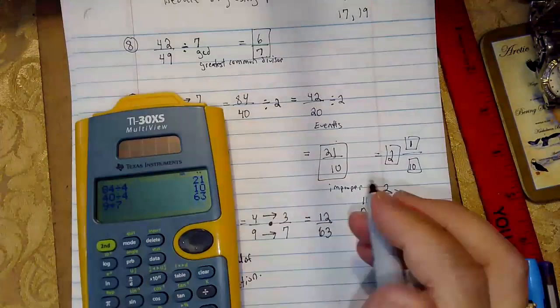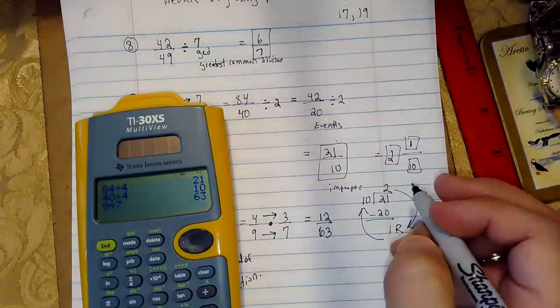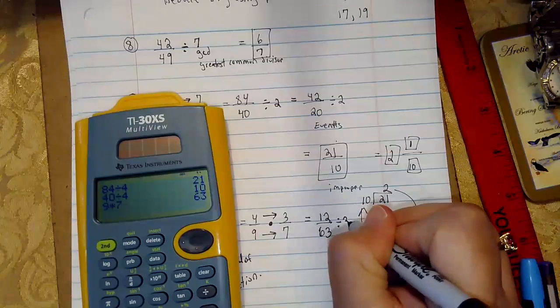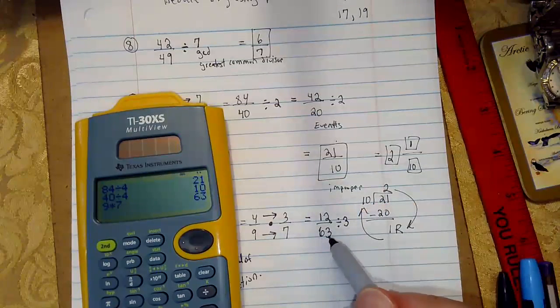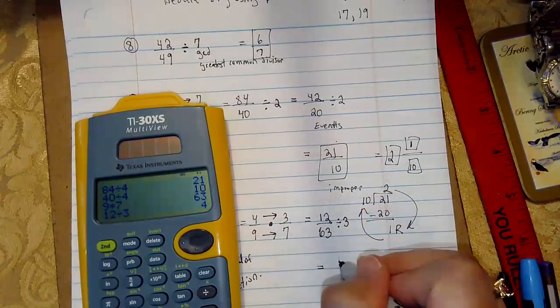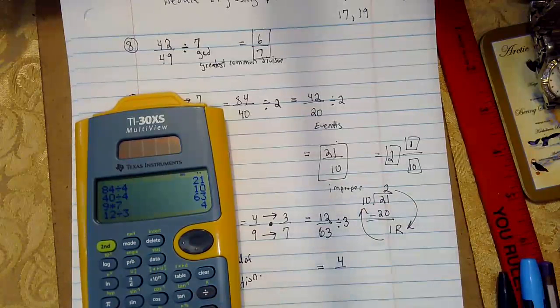And then to see if you can reduce that, it might be that maybe 3 might work. 2 wouldn't work because this is not an even number. Doesn't end in a 0, 2, 4, 6, or 8. But maybe 3 will work. So the way to test that is, let's do 12 divided by 3. Awesome, that works. And then 63 divided by 3.